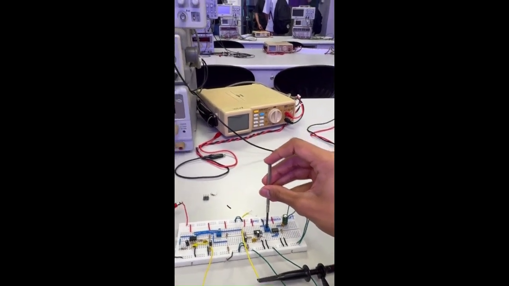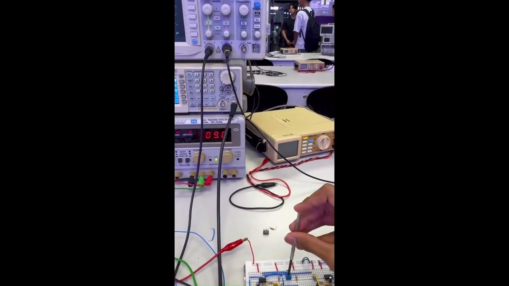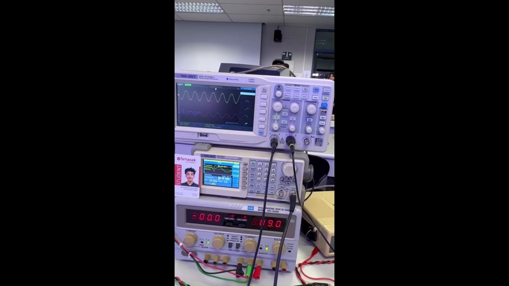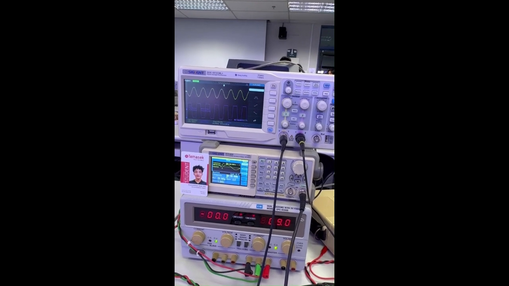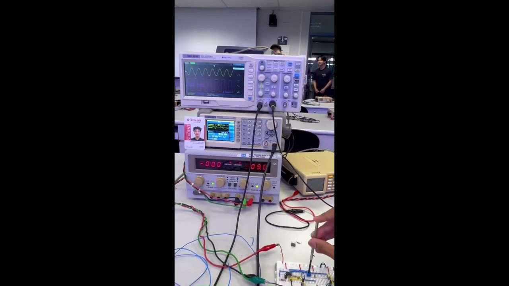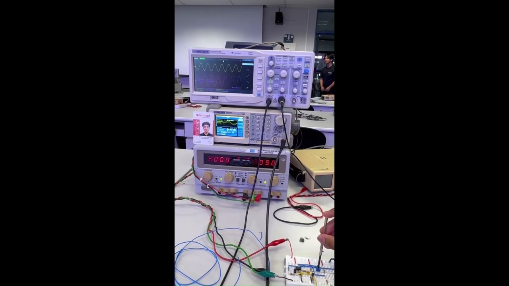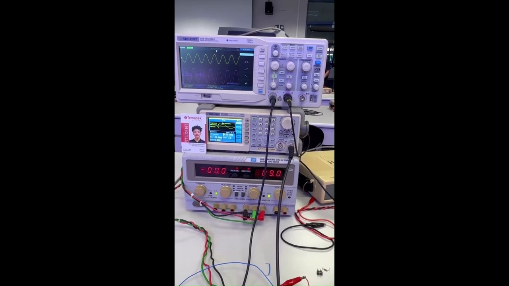This is me adjusting the trimmer potentiometer. And as you can see, at its max resistance, the waveform is clipped. So I had to adjust it so that the waveform is shown clearly and not clipped like earlier on.